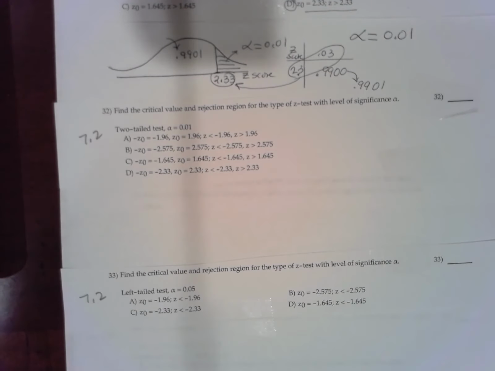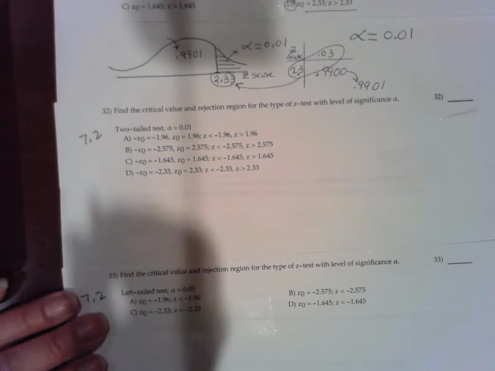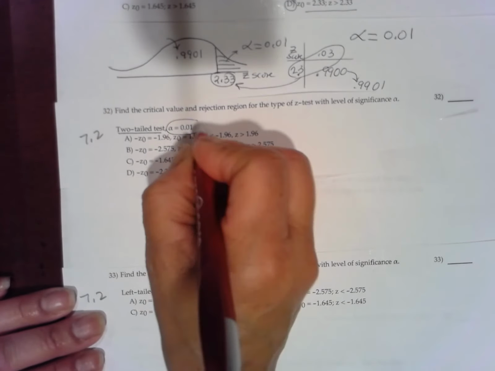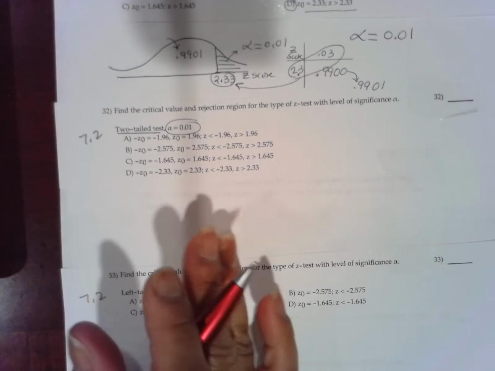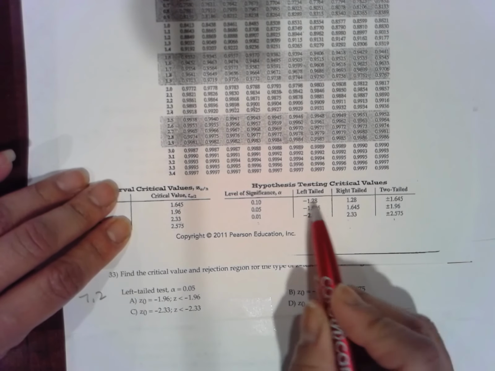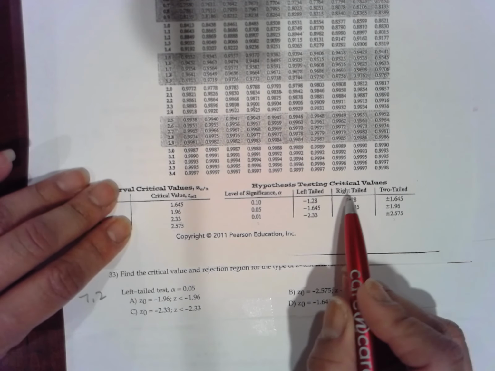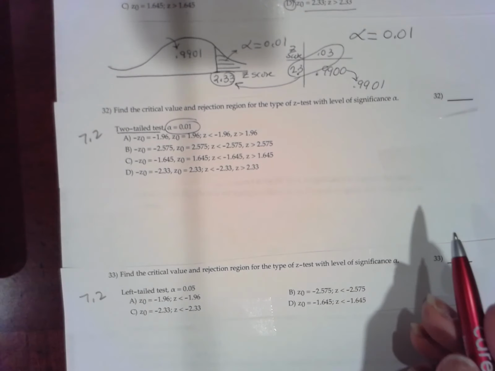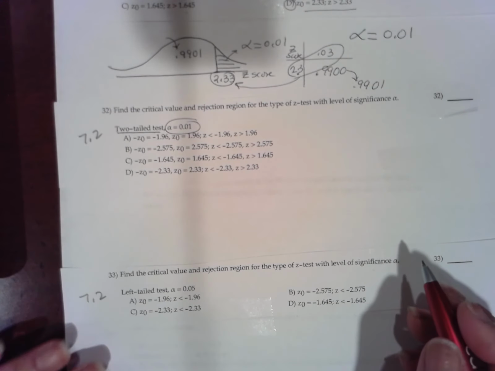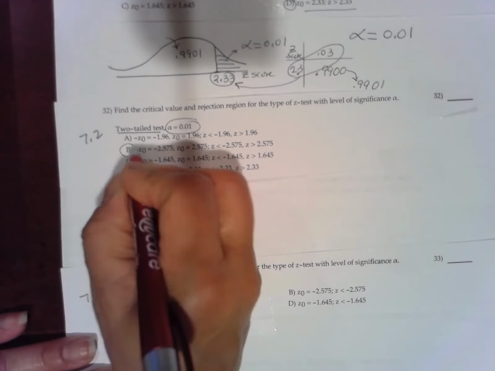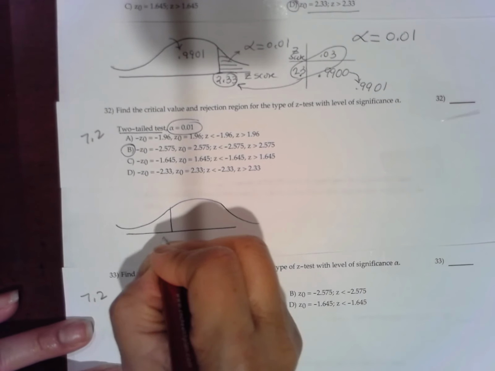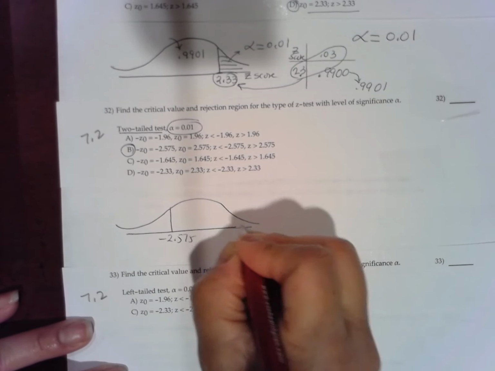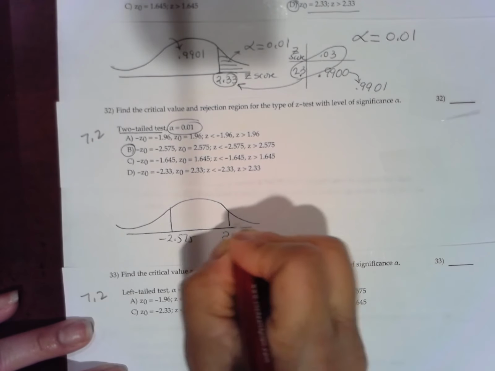Question number 32. It says that it is a two-tailed test and the alpha is 0.01, so it is the same alpha. You're going to look at your table, and on the table you have 0.01, but this is for a one-tailed test. Since you're looking for a two-tailed test, it will be plus or minus 2.575. So if we draw a normal curve, this is going to be negative 2.575 and this one is positive 2.575. Remember, the rejection regions are outside of those values.